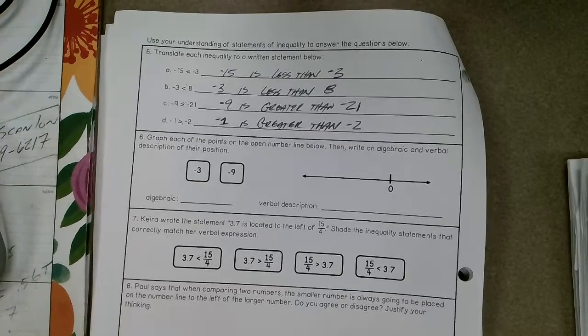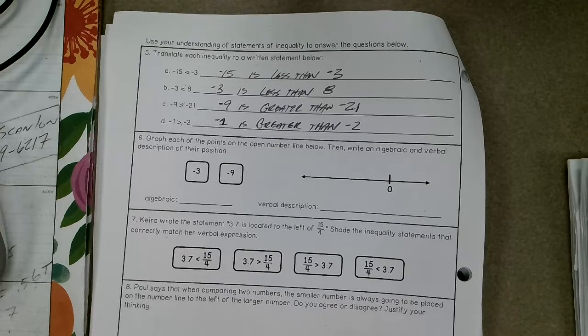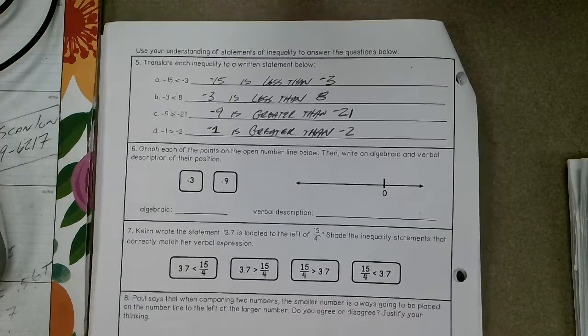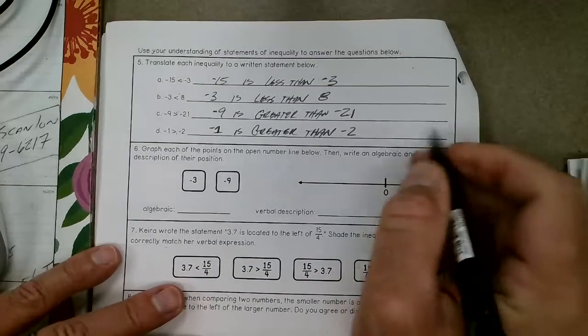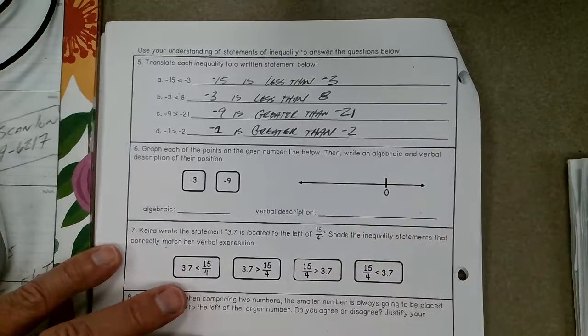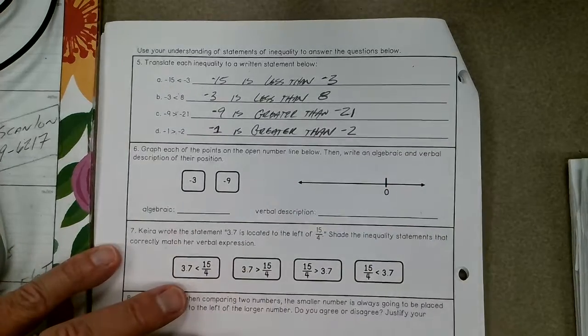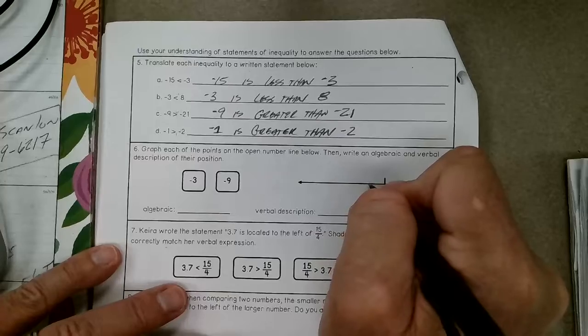Graph each of the points on the number line below, then write an algebraic and verbal description of their position. All right. So we're going to graph this. So if this is 0, and I want to plot these two, I'm probably going to count by 2's.